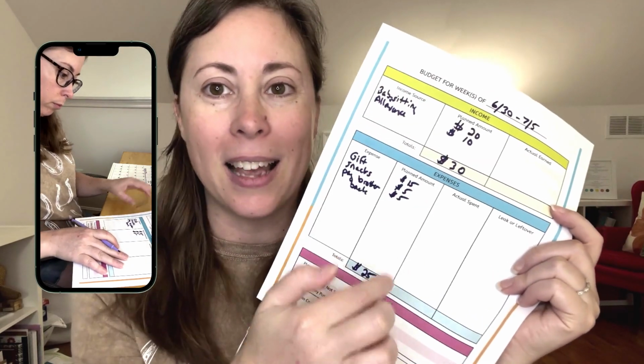Because what you plan to do with your money and what actually happens during that week is typically different. Just an FYI, even us adults, we have trouble with actually planning things out and estimating and what happens. You might spend more, you might spend less.